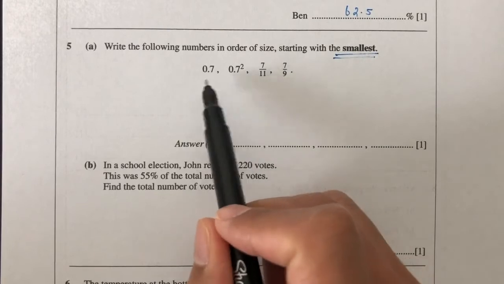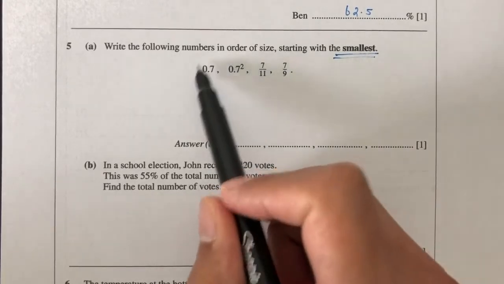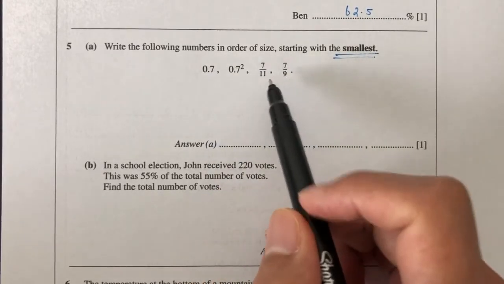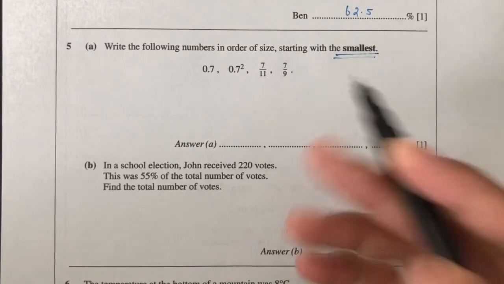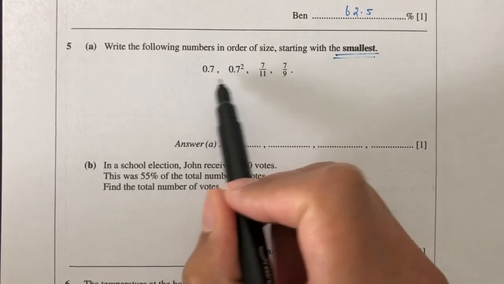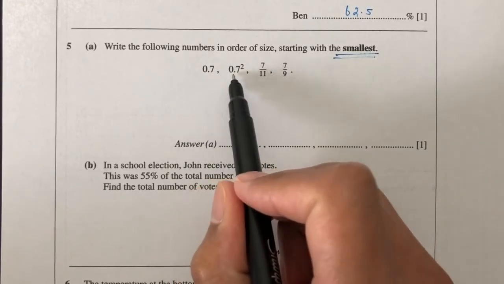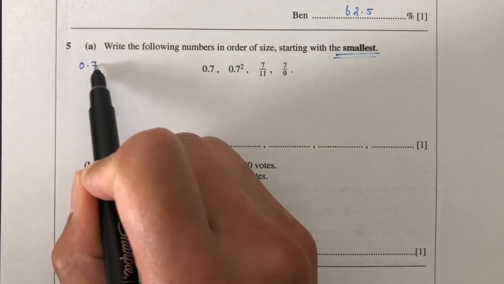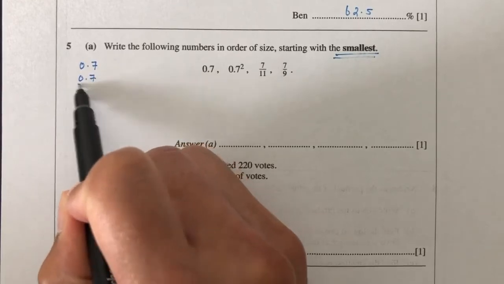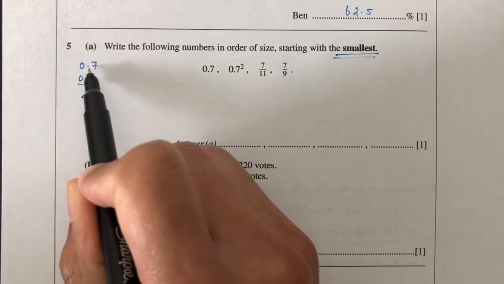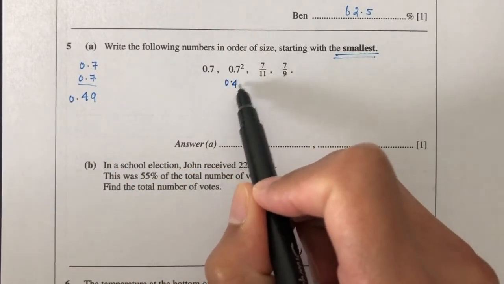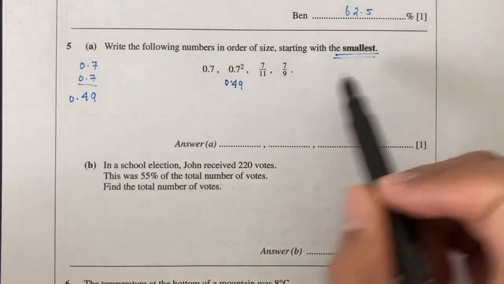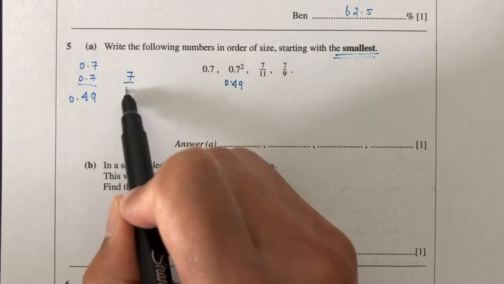So here we have different kinds of numbers. We have decimals, we have fractions. One thing we can do is convert everything into decimals, so we can compare them directly. This one is 0.7, this one is 0.7 squared. It is 0.7 times 0.7, it is 49, and we have 2 decimal places. This will be 0.49. This one is 7 divided by 11.